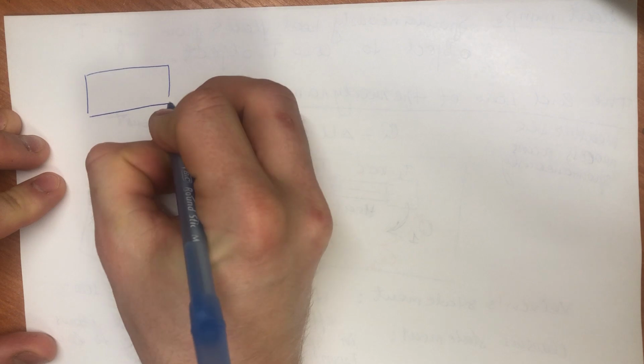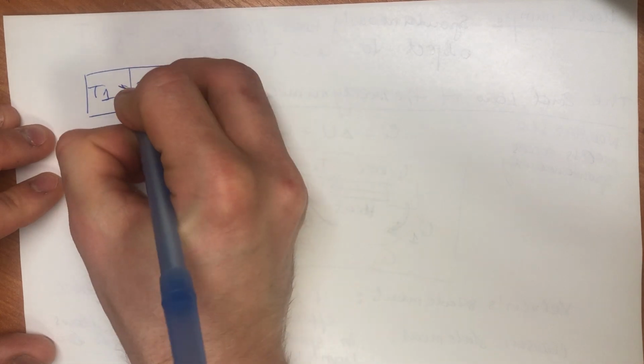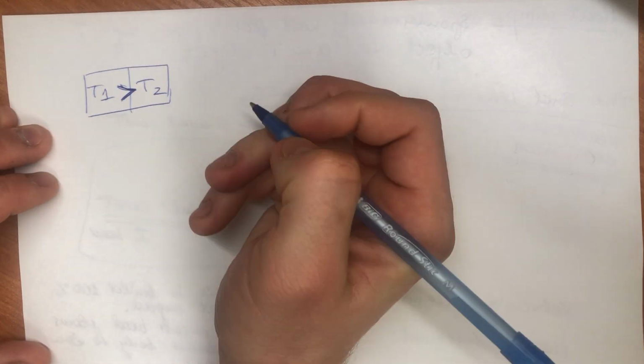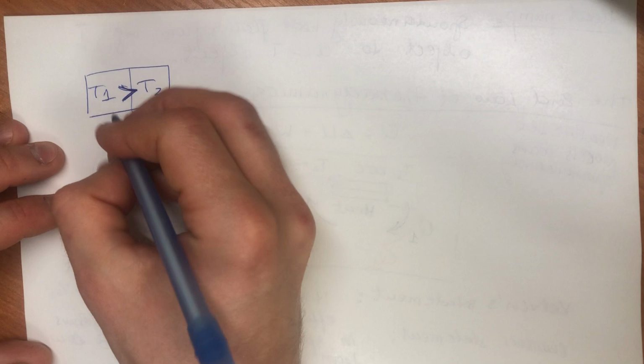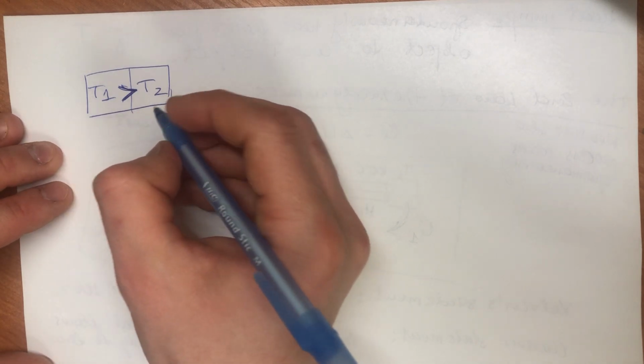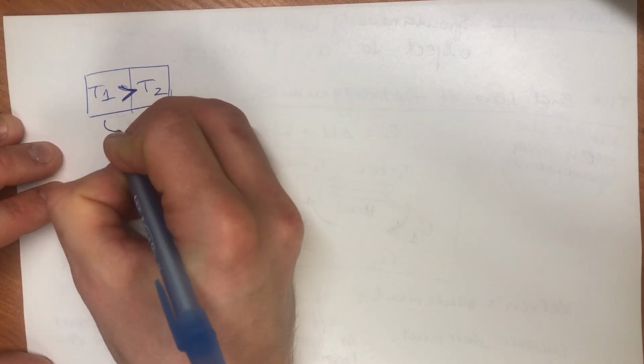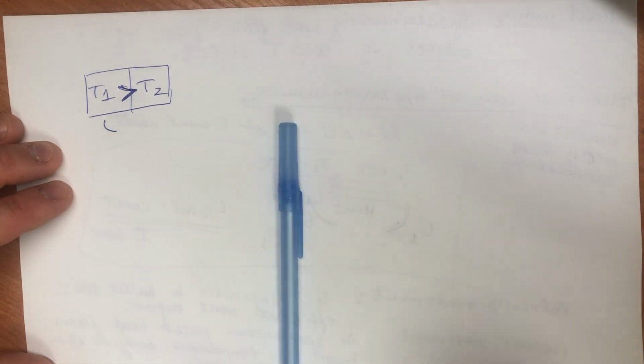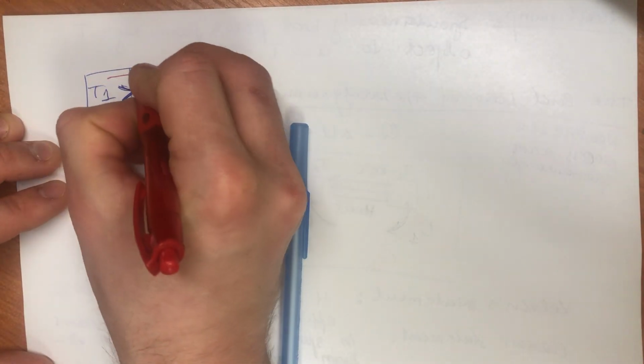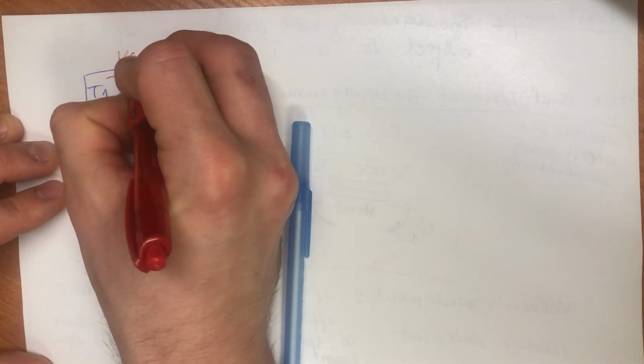So imagine that you have an object. This part is T1, this part is T2, and T1 is bigger than T2. So heat flows in this direction.